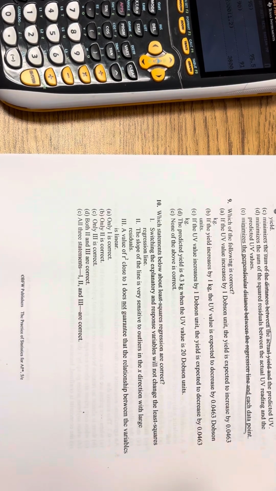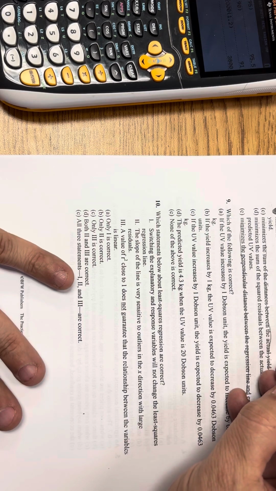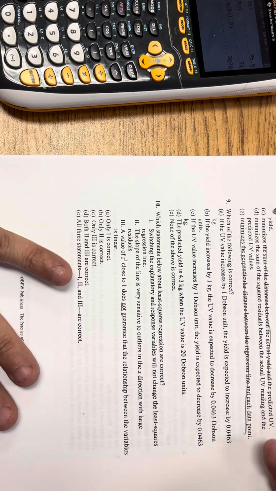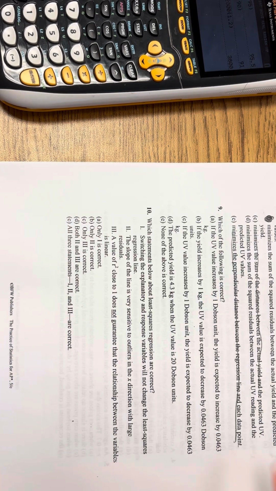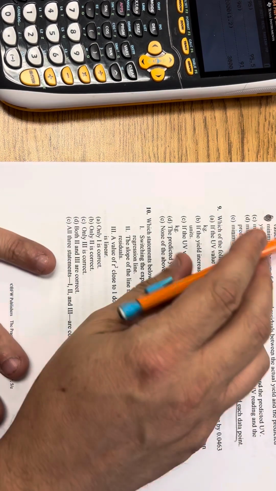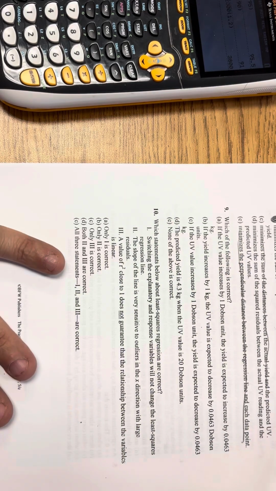And you should have been able to get to a 50-50 on that one. Next one, which of the following is correct? And this one is an interpretation of the slope. So it should be for every increase of 1x, we expect a decrease to the y. And on this one, it's UV measured in Dobson units. And then at the end of the experiment, the yield kilograms was measured. So kilograms is your y.